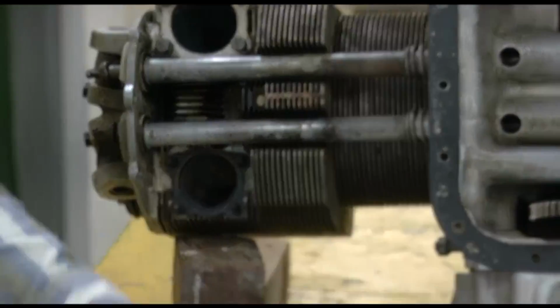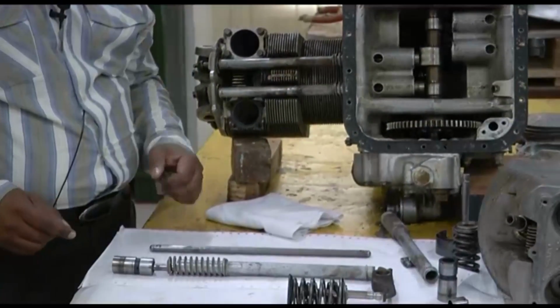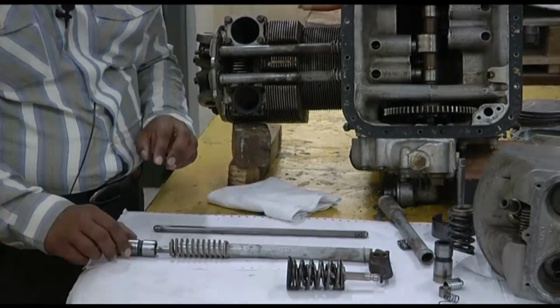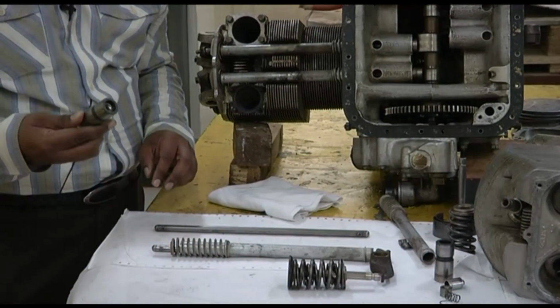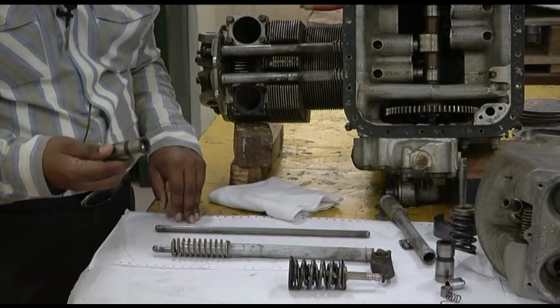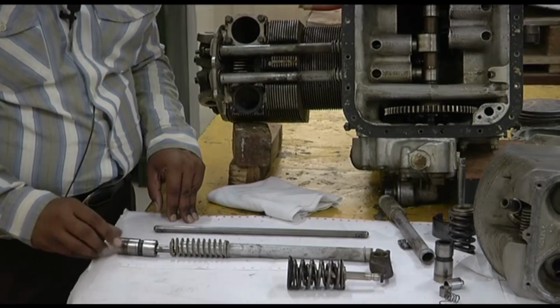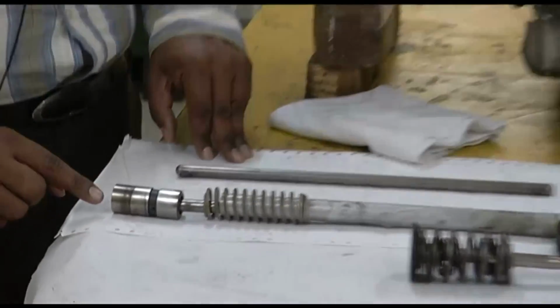So here we have arranged it so that you have a clear picture. This is your push rod which is going through a guide. This is your valve lifter. We have studied in the class what a valve lifter is. This is your valve lifter which is connected to one end of the cam lobe.